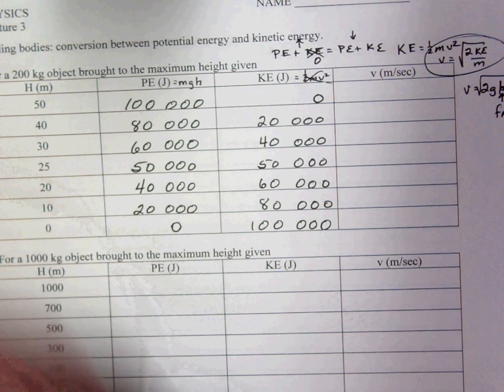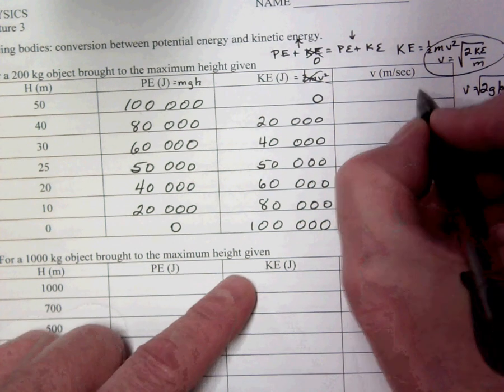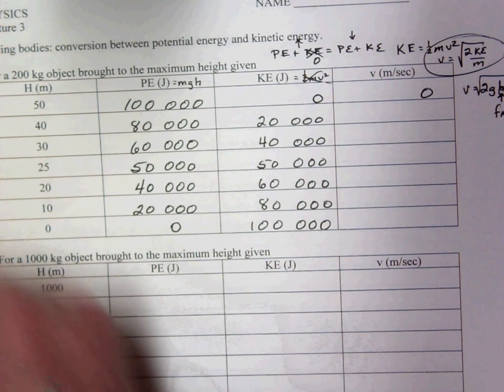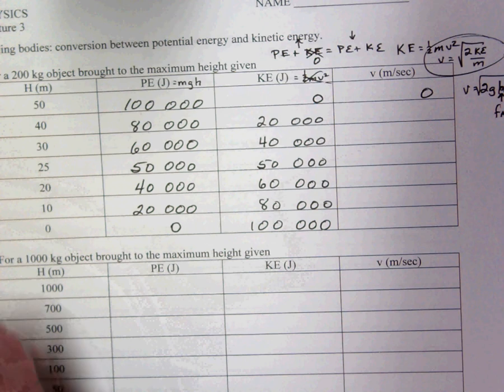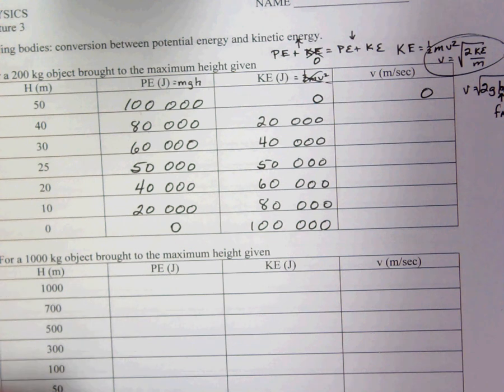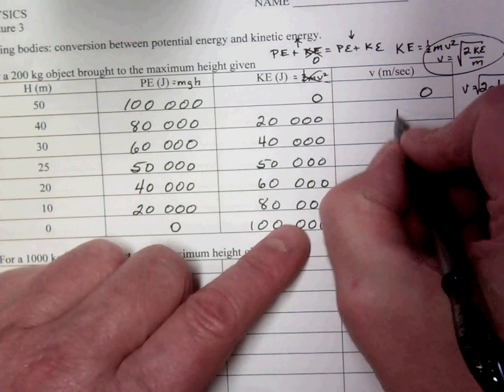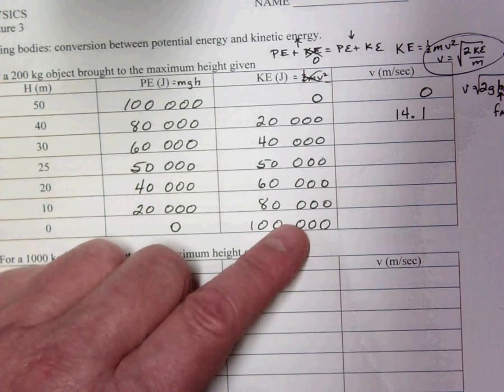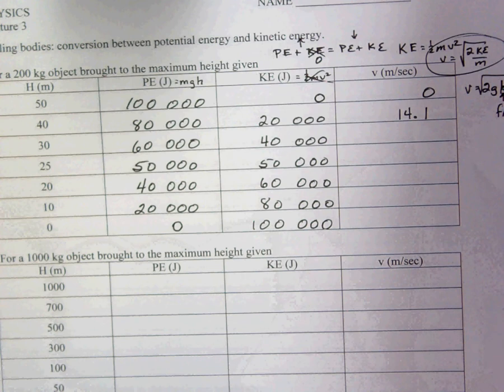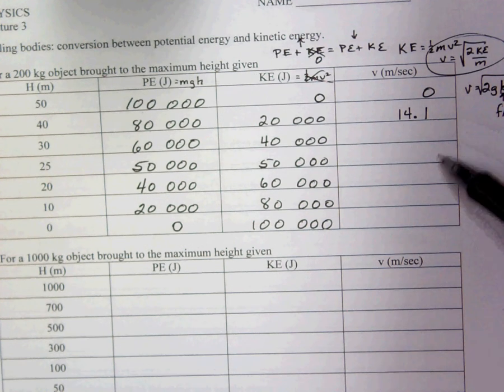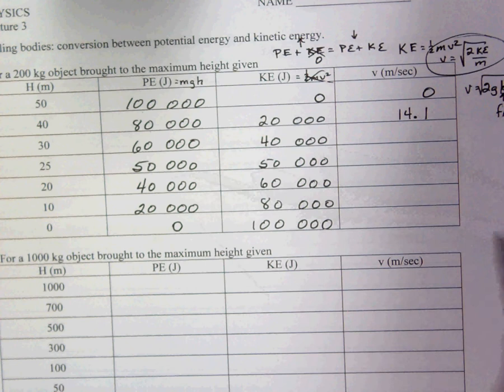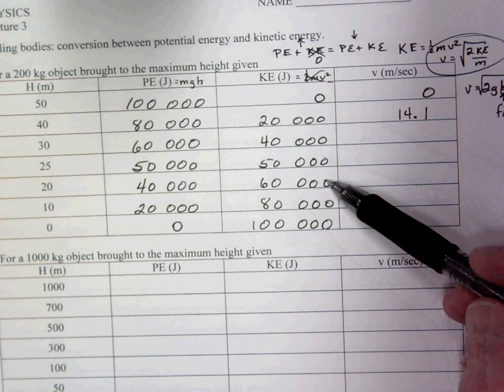So at the top, since there's no kinetic energy, it's 0. Then I've got 2 times 10. I'm going to use this one, then take the square root of that, and I've got 14.1. Usually the nearest tenth is good enough for most of your calculations. You can see over here we keep it as whole numbers. We have a lot of big ones, so you generally will not have a decimal number.